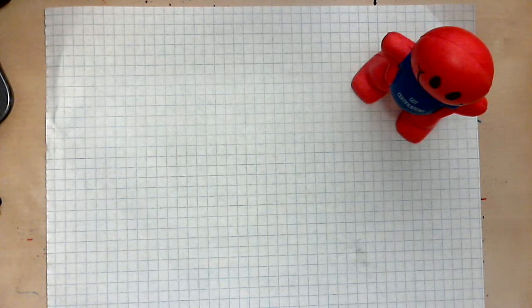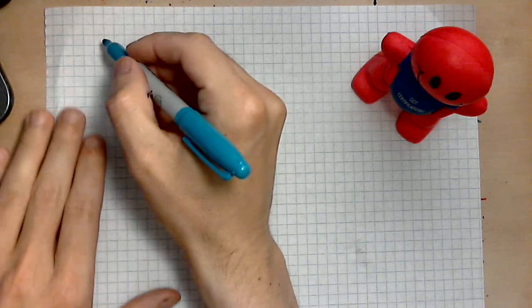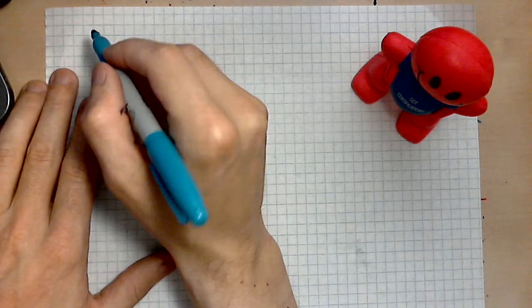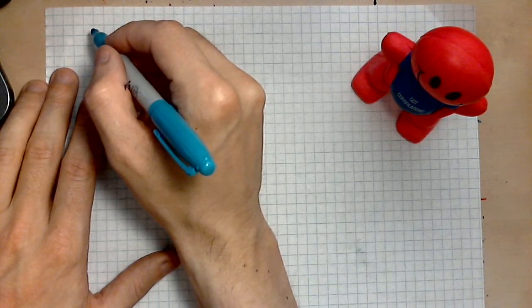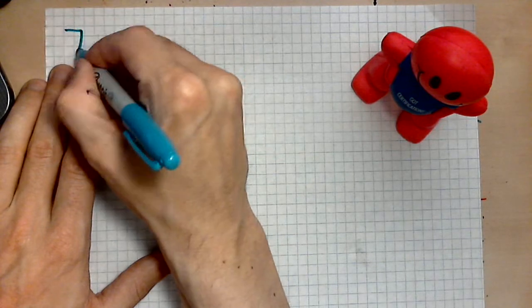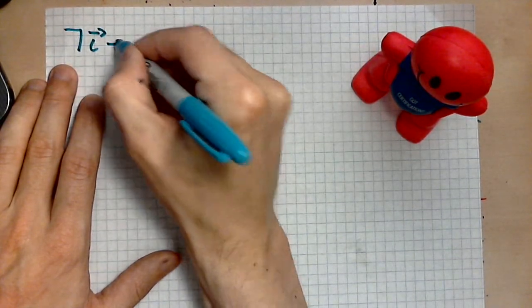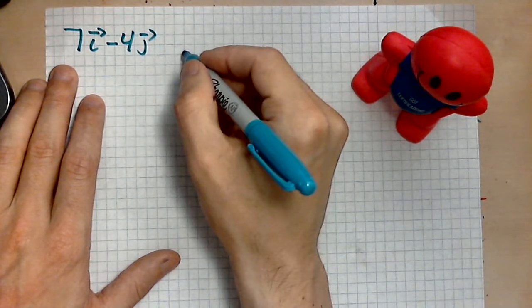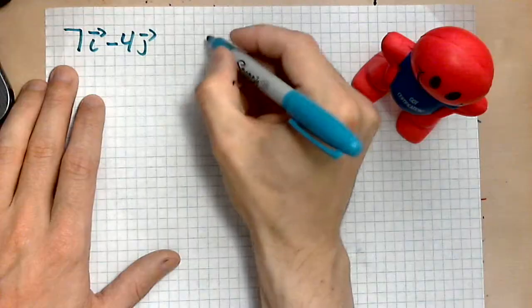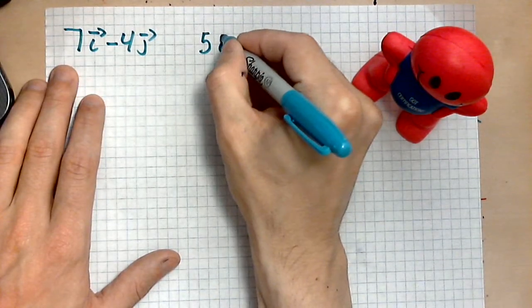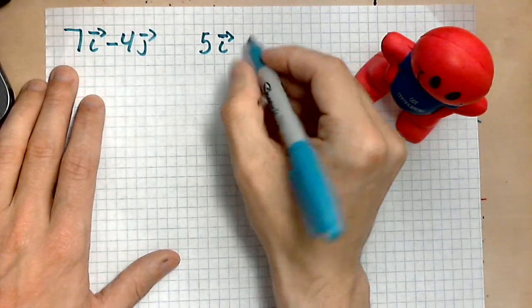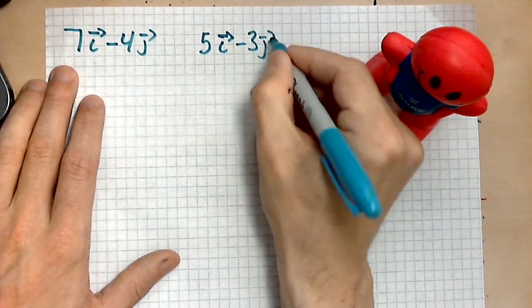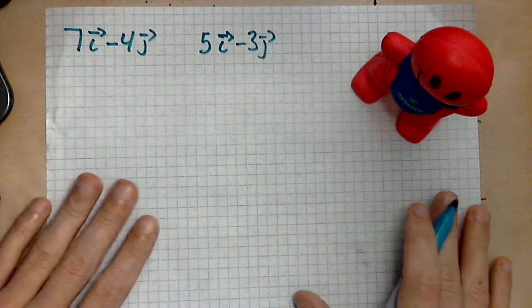Let's write down the first quantity that is given to us. It says the following. Find the components of a displacement which, when added to a displacement of 7i minus 4j, will give a resultant displacement of 5i minus 3j. Okay? So what we have is a vector equation that tells us the following.